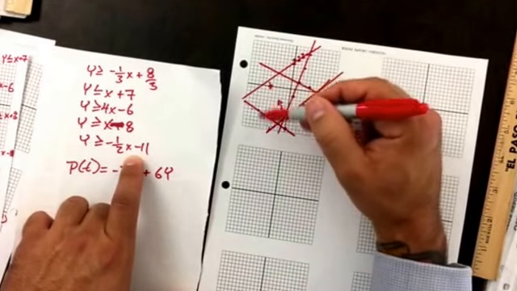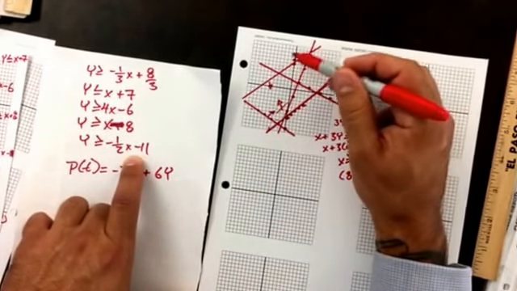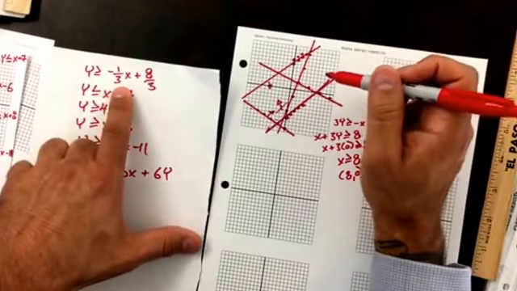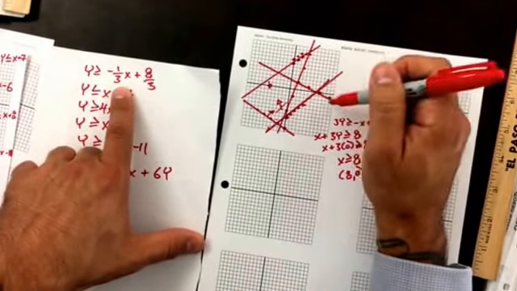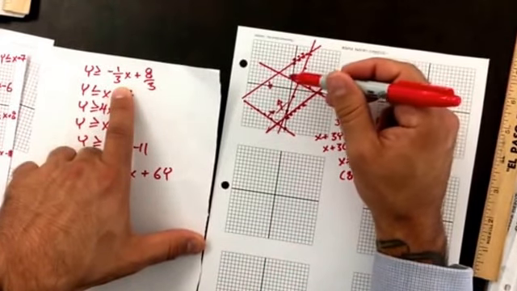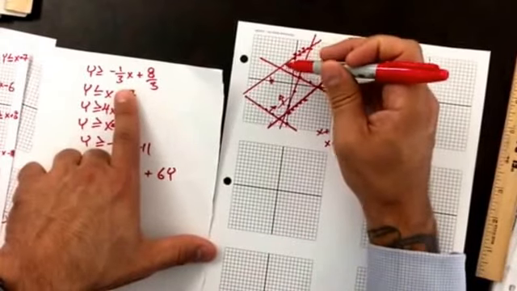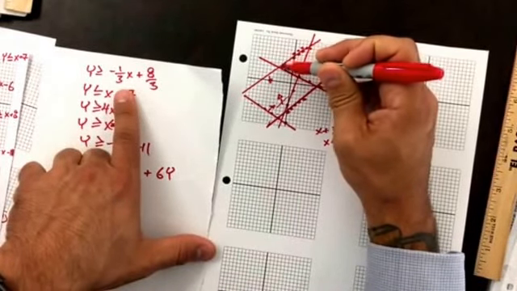So right now I'm in this area right here. I could be in this triangle as well. And the last one I graphed was this one, and it was greater than, so it's going to be above. So it's actually going to be this region right here.